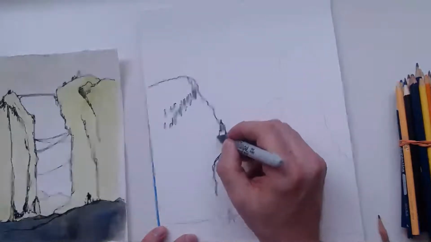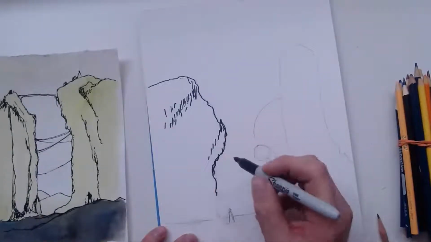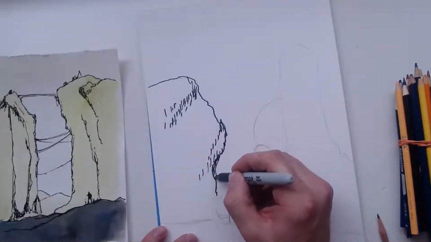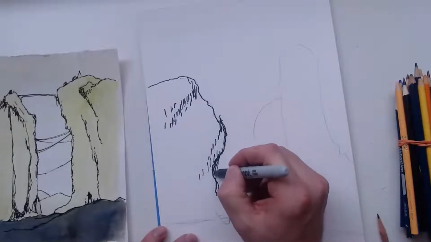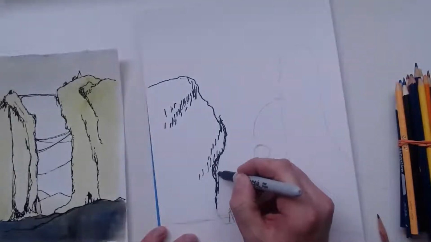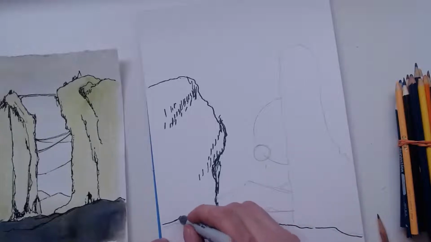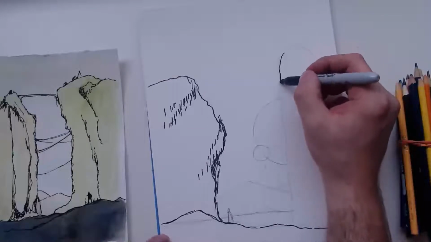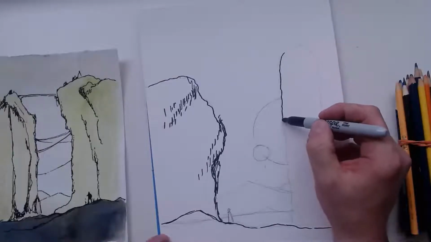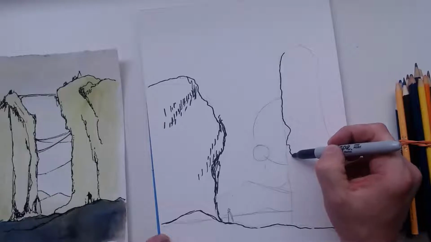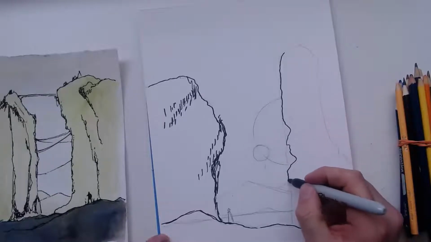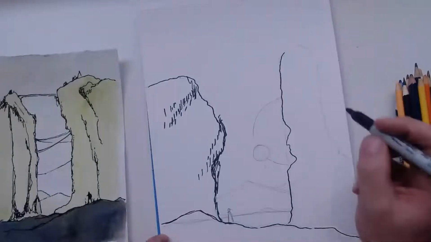Maybe there's some sort of bush stuff, some vegetation growing on the side of this cliff. And then as you're doing this, if you want to, you can even put some juts and things, give that a little extra character.